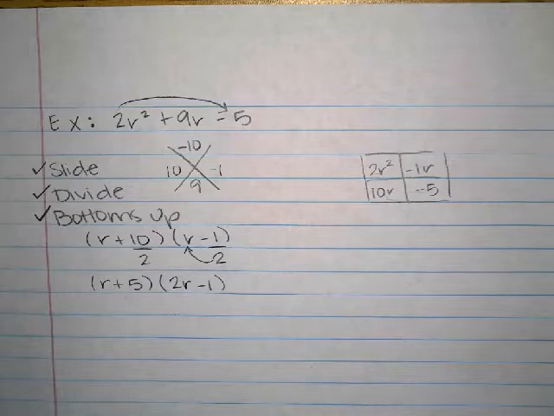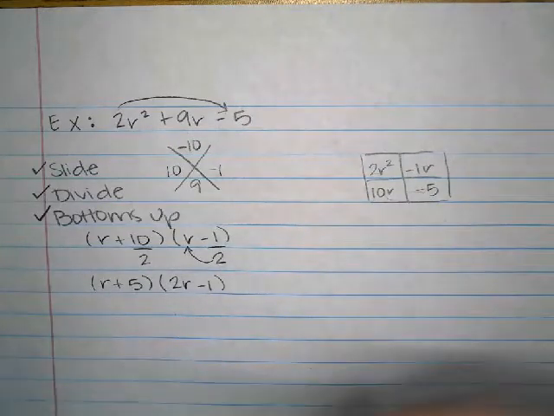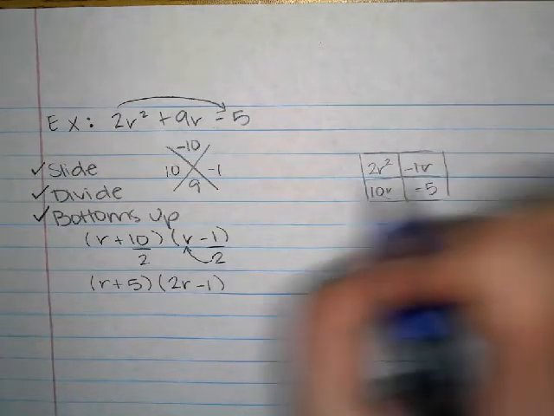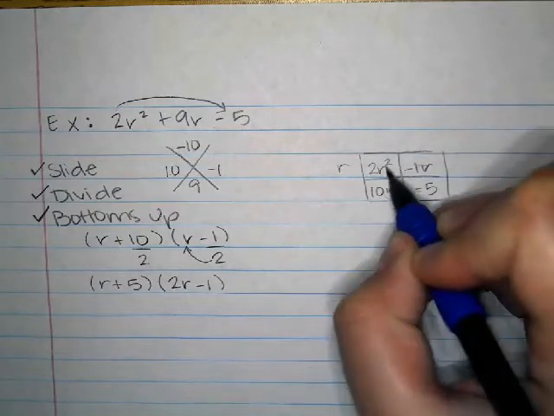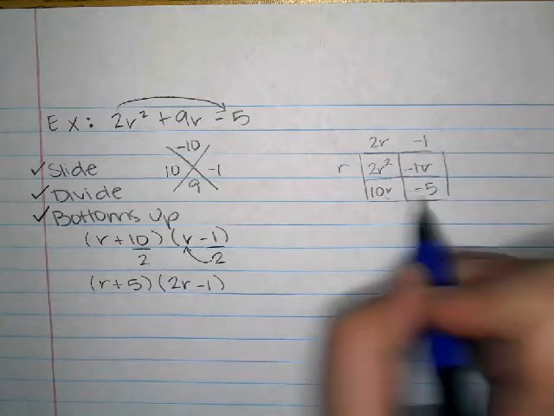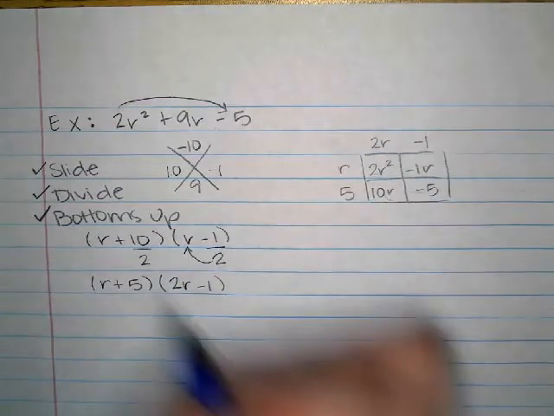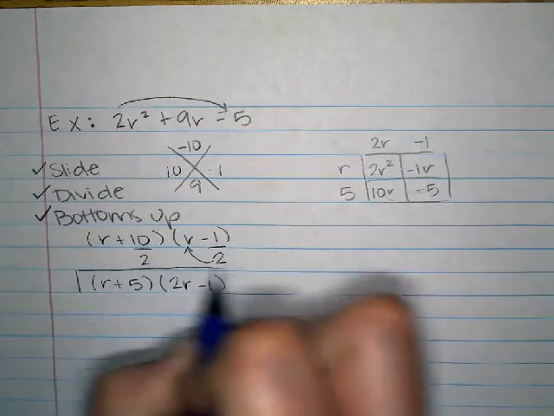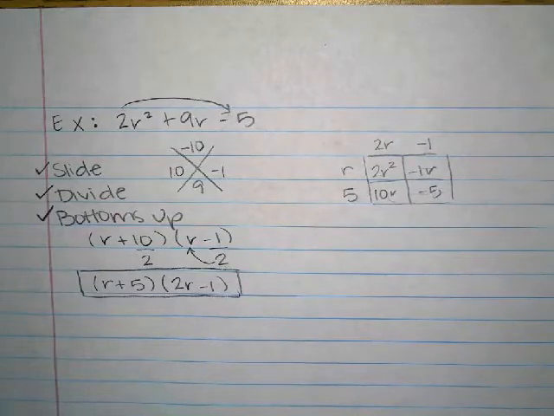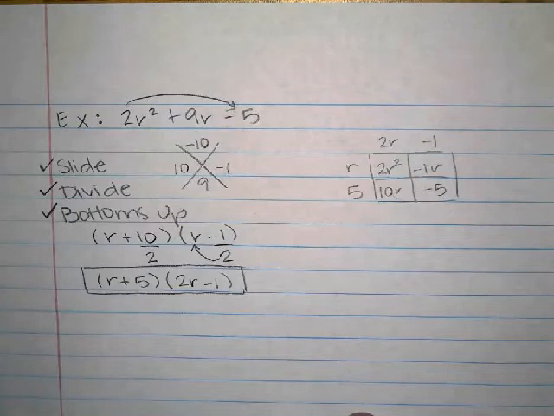All right, so if you were doing the box method, for this you have a 2r, negative 1, for this you'd have a 5. So you get the same answer. R plus 5, 2r minus 1. All right. Would you guys like to try another one? You want to have some time to do some of the parts on your own? Yeah? Okay.